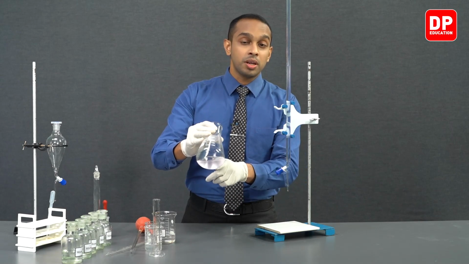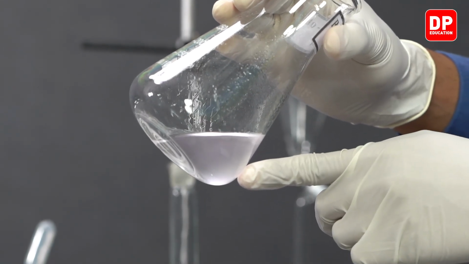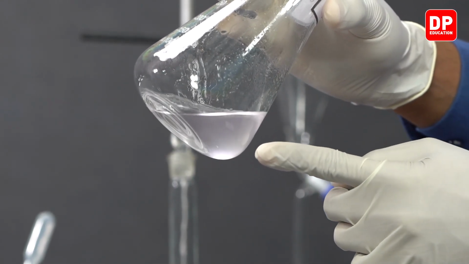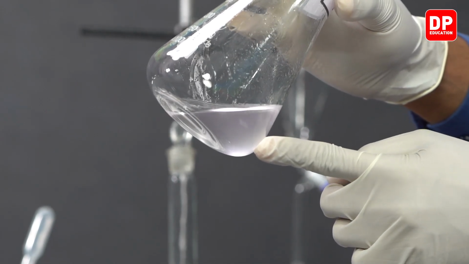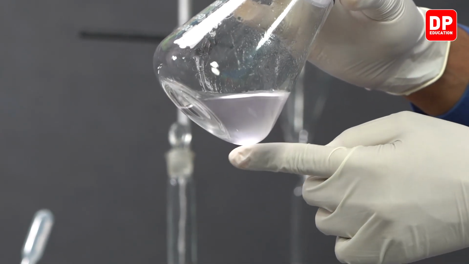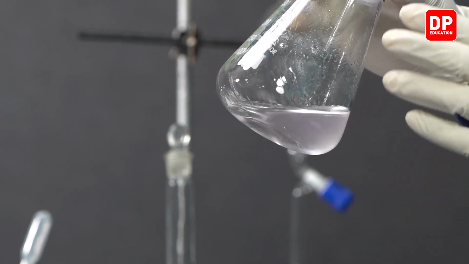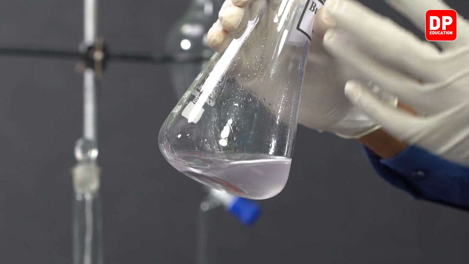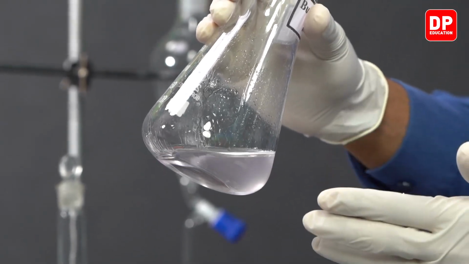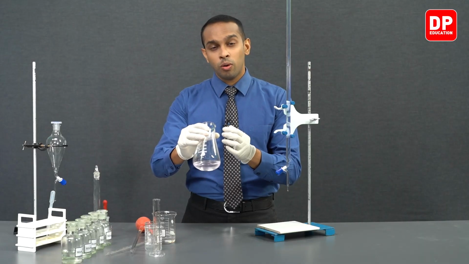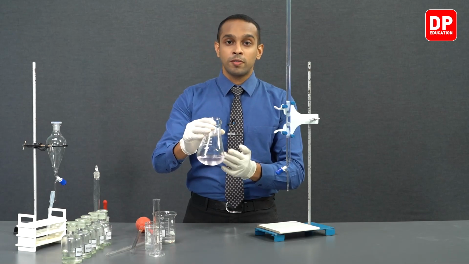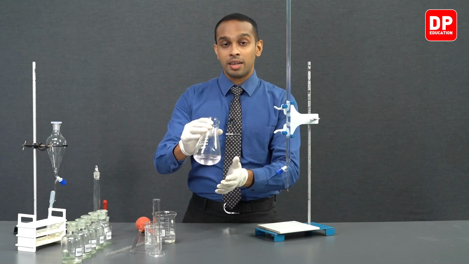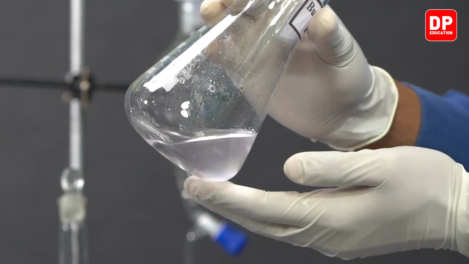Now, students, we can see that there is a very pale pink color observed here in this mixture. This indicates that the medium is now alkaline. Now, this is a very pale pink color because the majority of the sodium hydroxide contained in the last drop that we added was reacted with the ethanoic acid that was present in the medium, leaving behind only a few molecules of sodium hydroxide to make the medium alkaline.